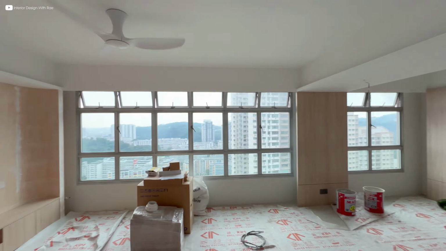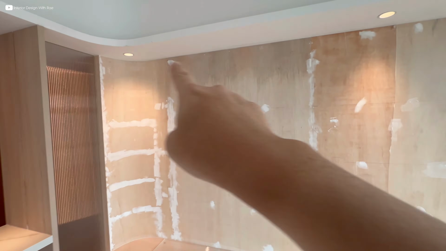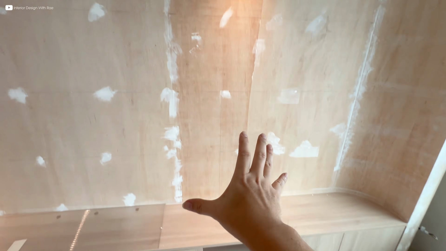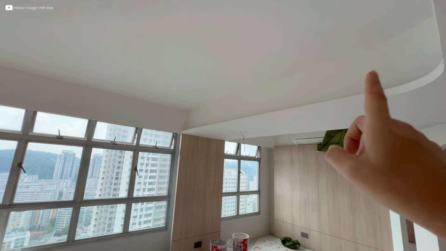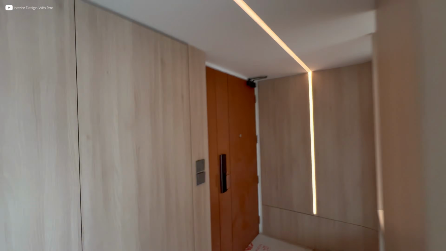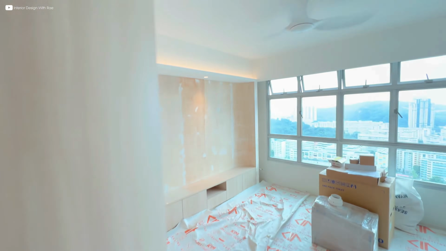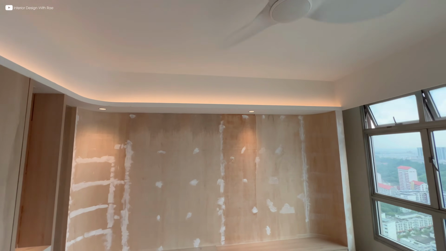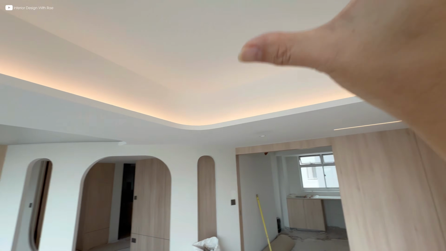Let's go to the other side. There are two more downlights here. So this is centralized with the TV. So this is like a corner display lighting. And for the main cove lighting, the switch is over here. So you can see that it illuminates the entire living area.